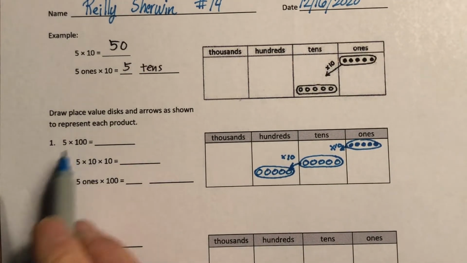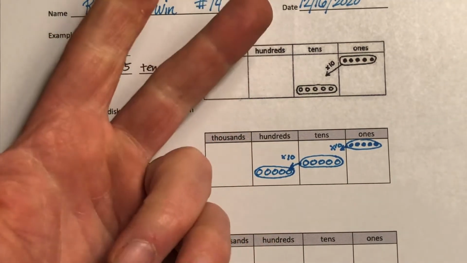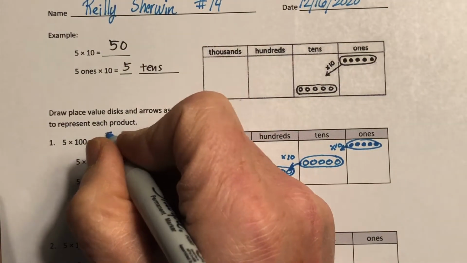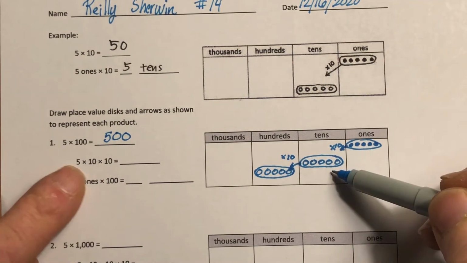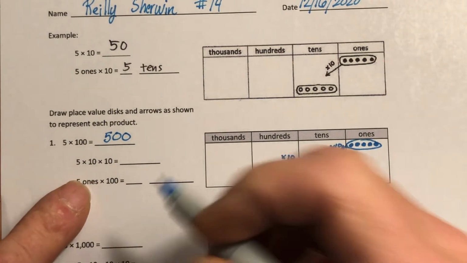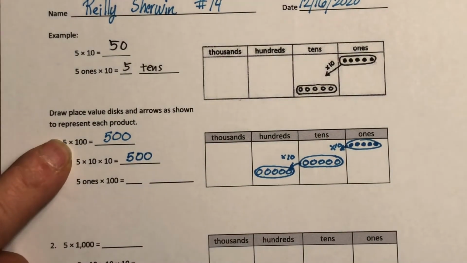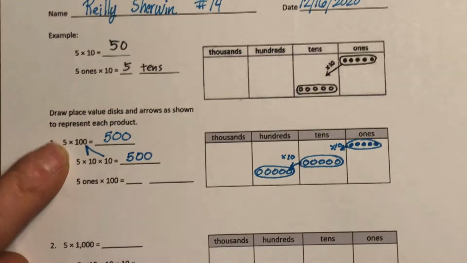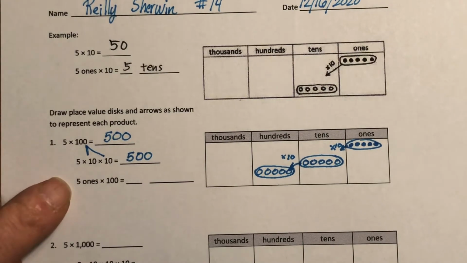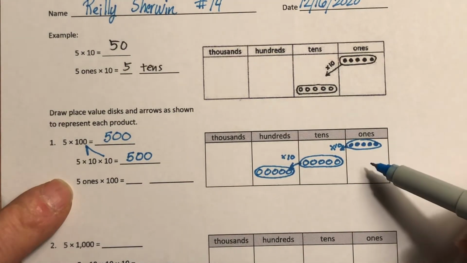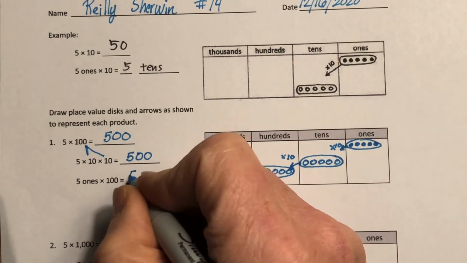So 5 times 100. If you can just count by hundreds 5 times, you're going to say 100, 200, 300, 400, 500. You're going to know that's 500. If I do 5 times 10 times 10, that's also going to be 500. So you see what we did here is this 100, they decomposed it into a 10 times 10, and you still end up with 500. And then finally, you got 5 ones times 100. 5 ones times 100 is going to be 5 hundreds.